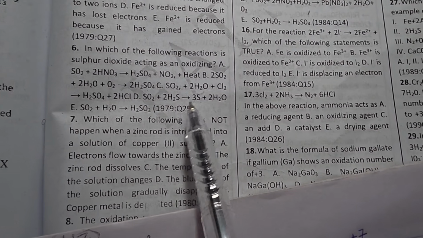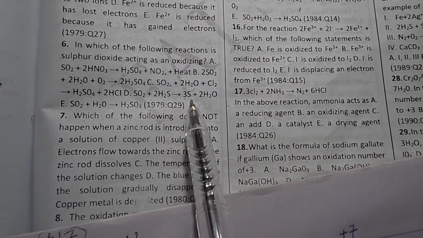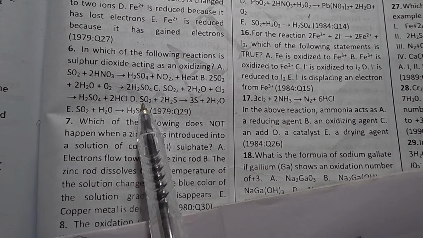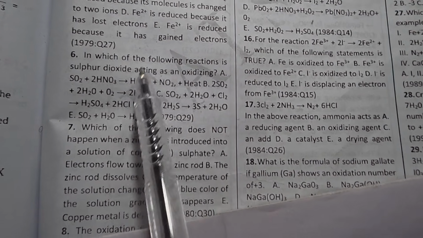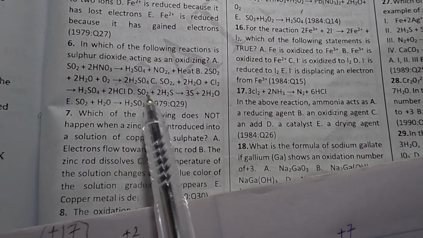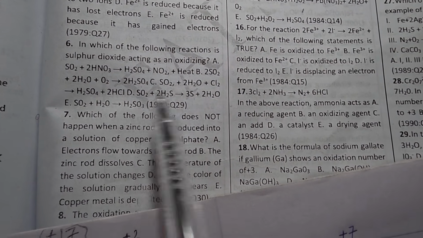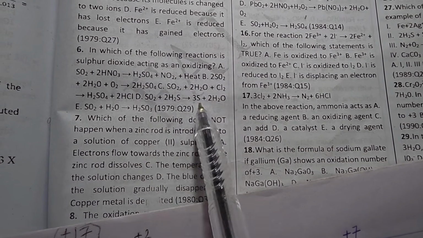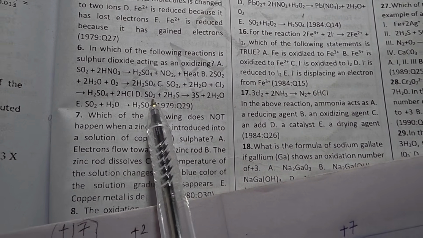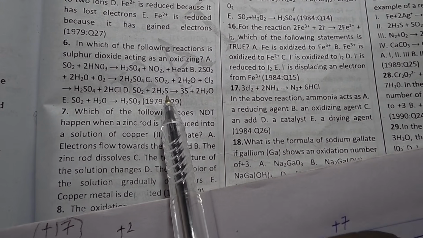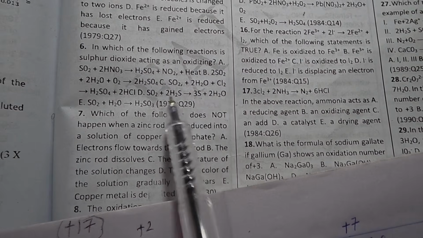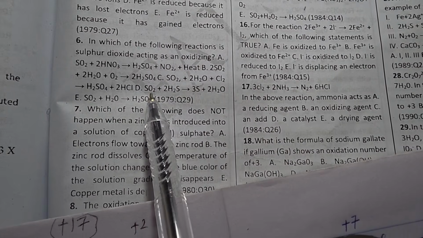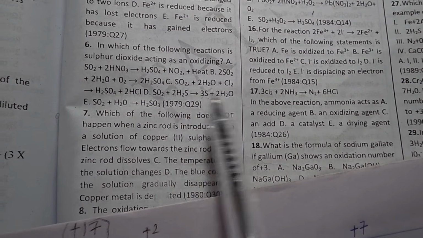+4 to 0, -2 to 0. So if you look at this, it's going from +4 in SO2 now to 0, because they said sulfur dioxide. So it's going from +4 here to 0 here, and that is reduction. And in that case, it is acting as an oxidizing agent. It's going from -2 here to 0 here. That's oxidation. So H2S is acting as a reducing agent. SO2 is acting as an oxidizing agent in this reaction.